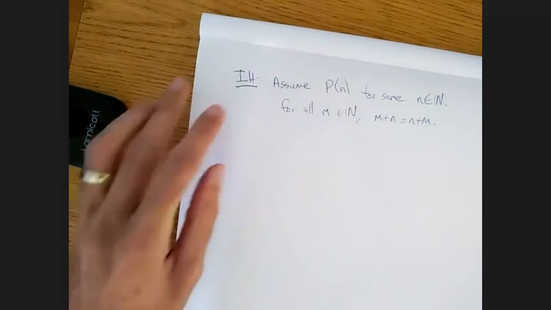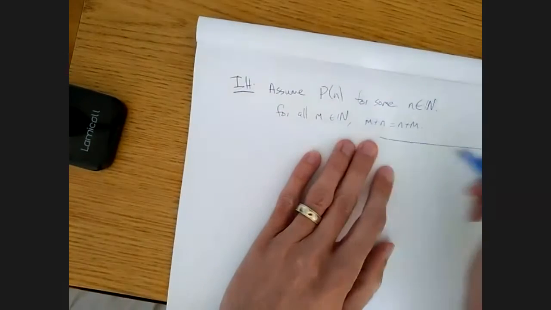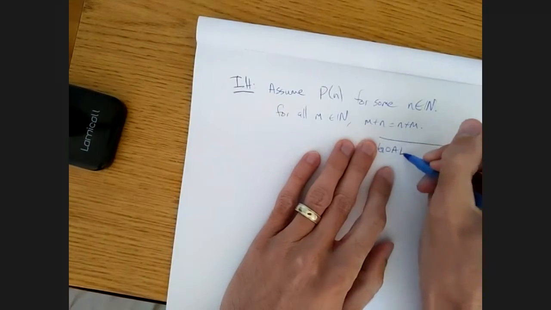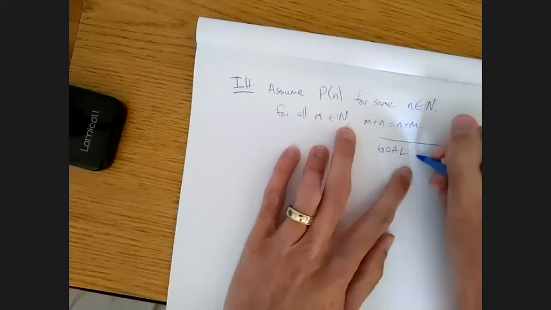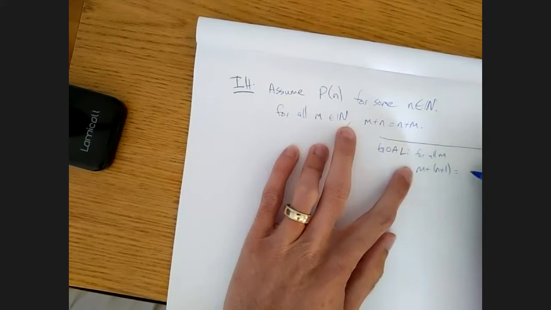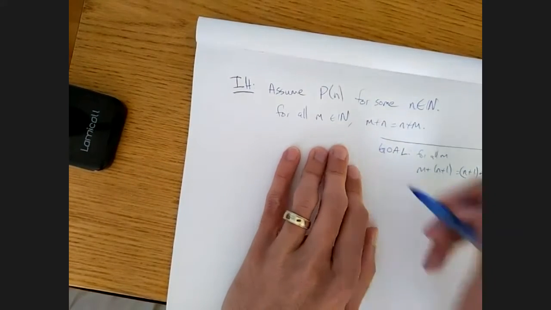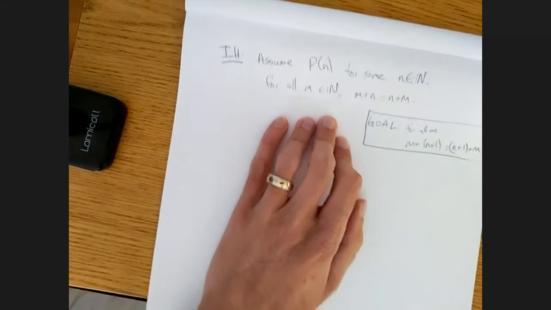And now we want to show, as an aside, our goal is to show that for all m, m plus n plus 1 equals n plus 1 plus m. That's what we have to do in the induction step.